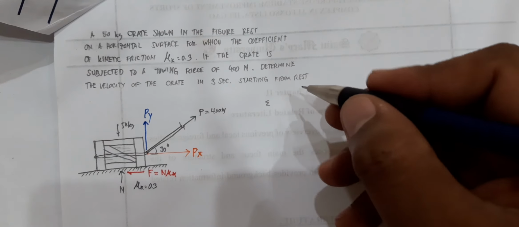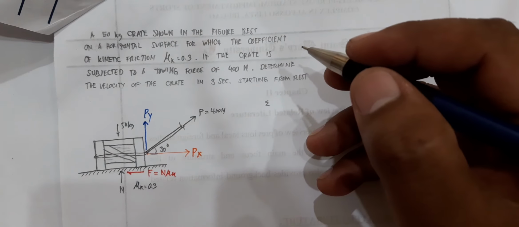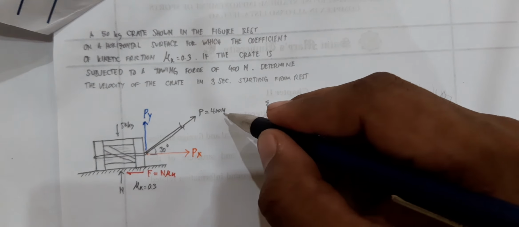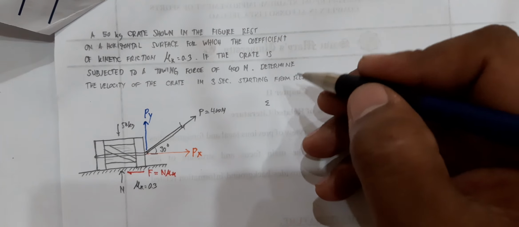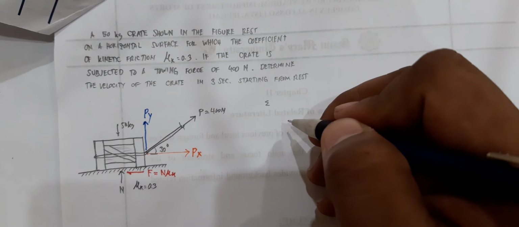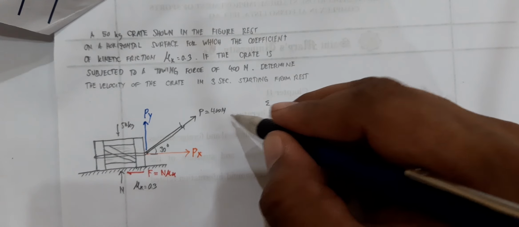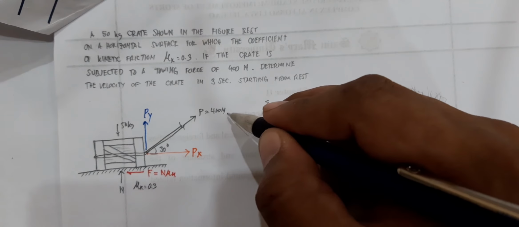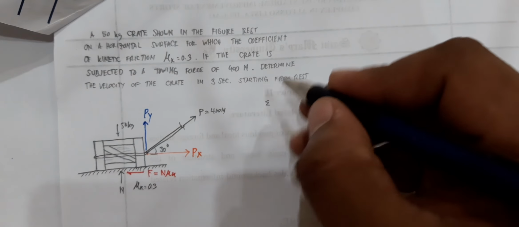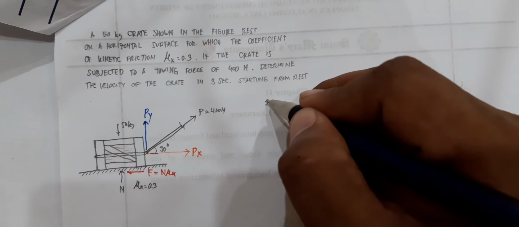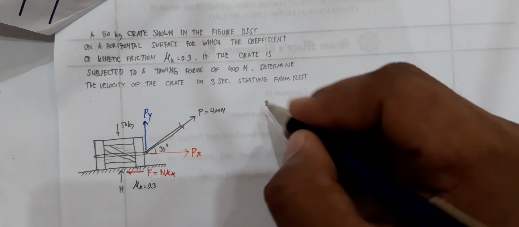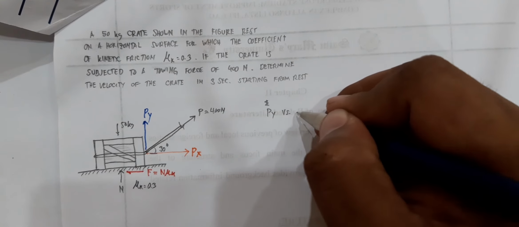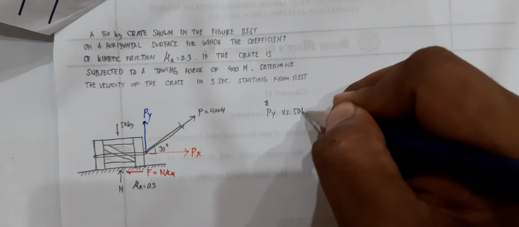So let's assume first that your force P is, or let's not assume, how do you check if your P is enough to lift that crate? So basically, you take summation of forces, or you compare force Py versus 50 kilograms. Okay?